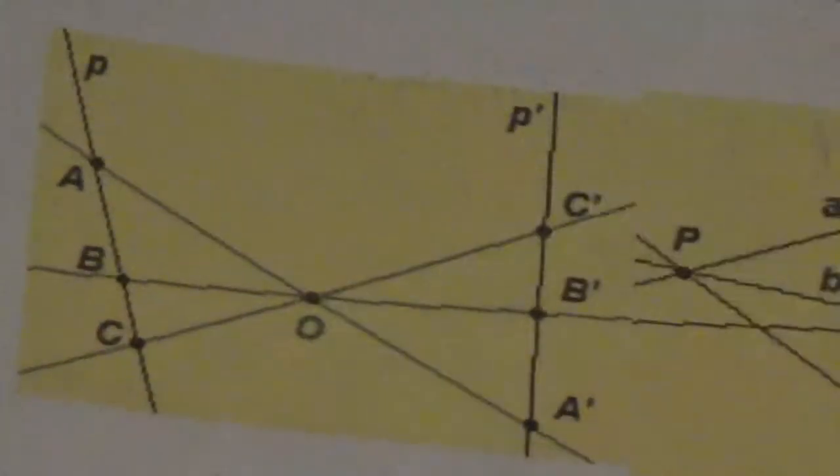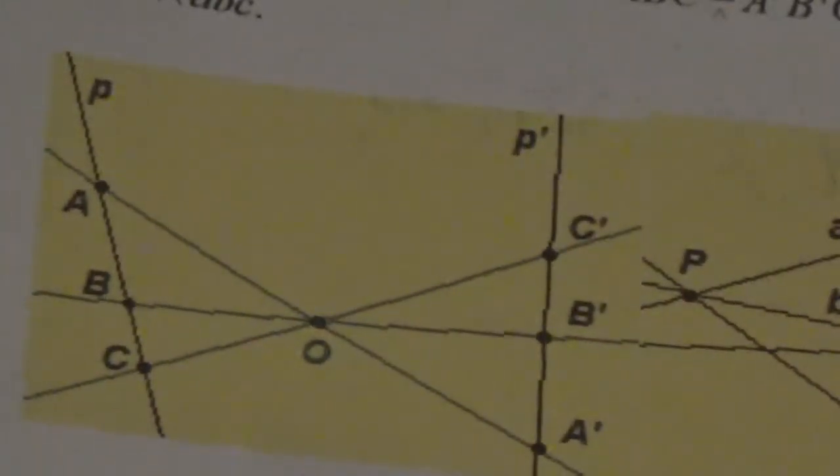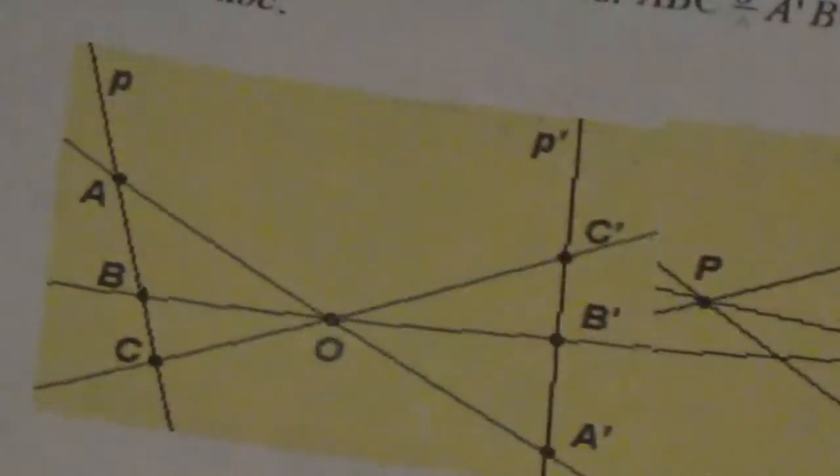So I know that's a lot to process at once, so it helps to see them in an image, which thankfully this source does provide. We have one line here, P, I guess it's called, and then we also have P prime, a second line. So there are two different lines, and we have arbitrary points on the line, so we can illustrate that one of them's A, one of them's capital B, one of them's capital C, and then on the other line we have A prime, B prime, and C prime.